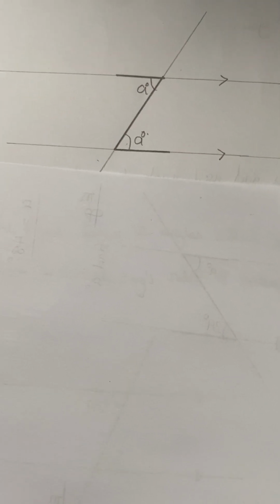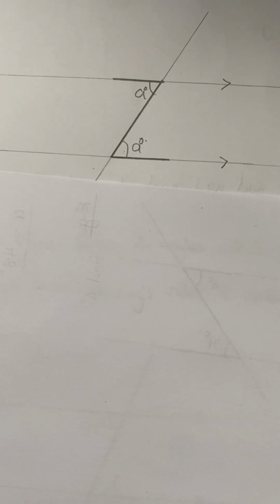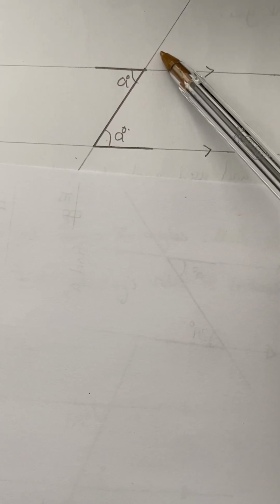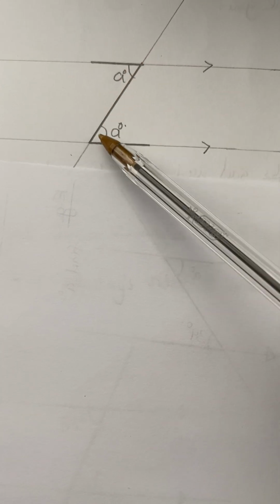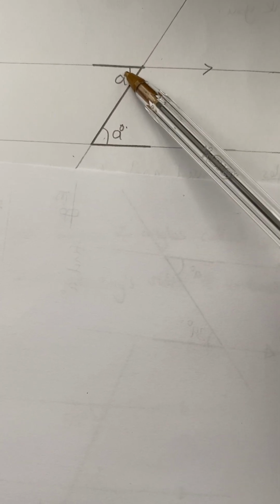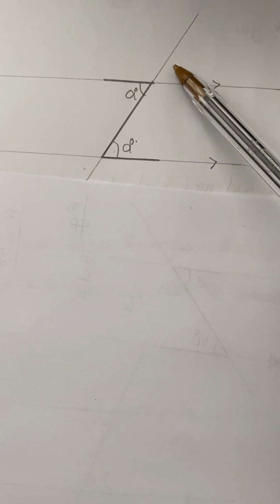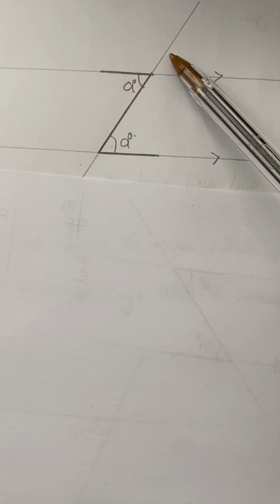So from what we learned yesterday, if I've been given this angle here and I'm asked to find this angle here, I can use this angle to find this, and whatever I get for this is equal to the angle there. So keep that in mind.